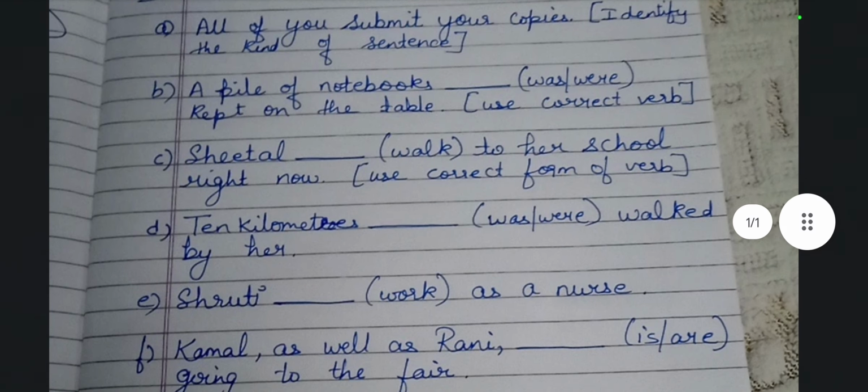Moving on. Sheetal walk to her school right now. Use correct form of verb. That means you have to use the verb according to the sentence. Sheetal dash to her school right now. This word right now tells us what kind of tense we will be using. Right now means it is happening in the present. Something which is happening in the present is in progress. हम कौन सा tense use करते हैं? Present continuous tense. So Sheetal is walking to her school right now. Okay, so the answer will be is walking. I hope this is clear to you.